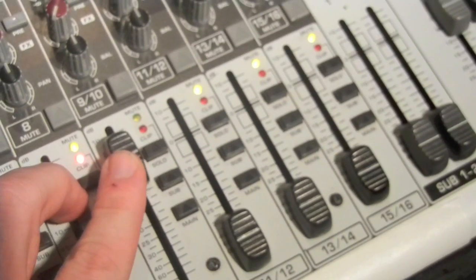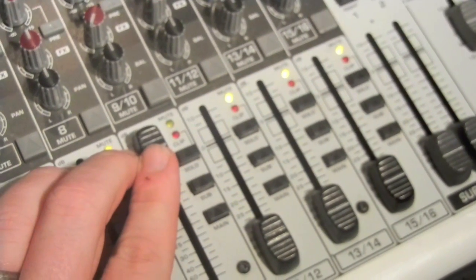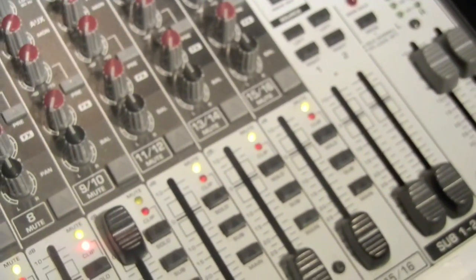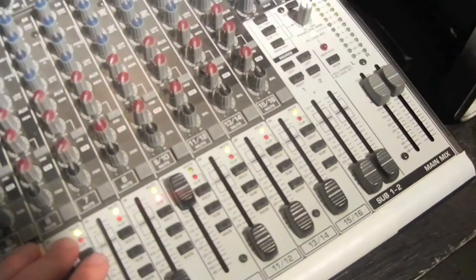You run most of your mics around that 0 point, you have a little room to press them up, you're not clipping, you're not feeding back. You're on the road to a properly mixed show from that point there.